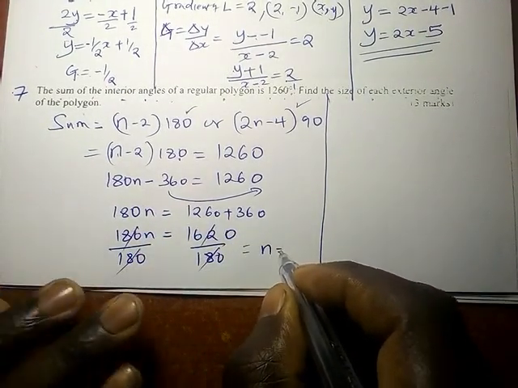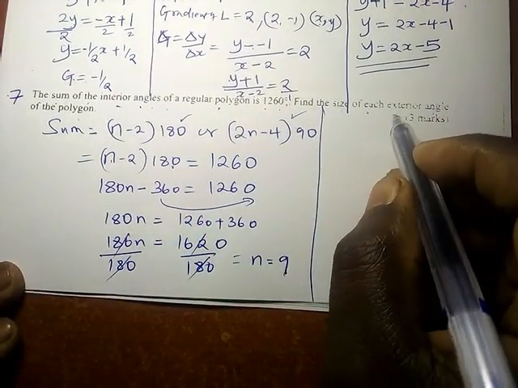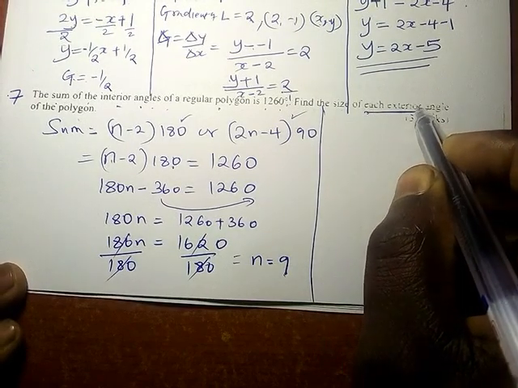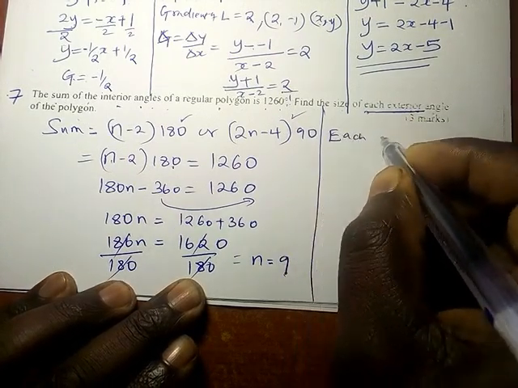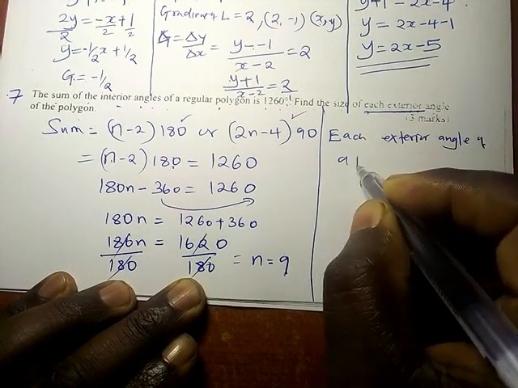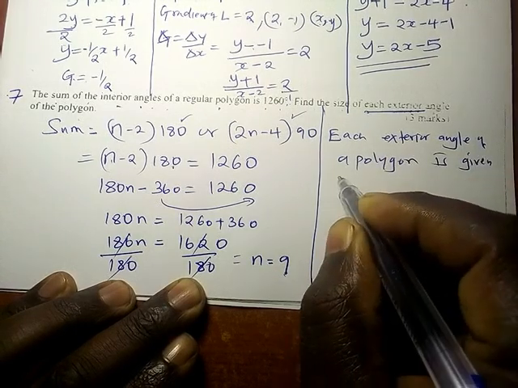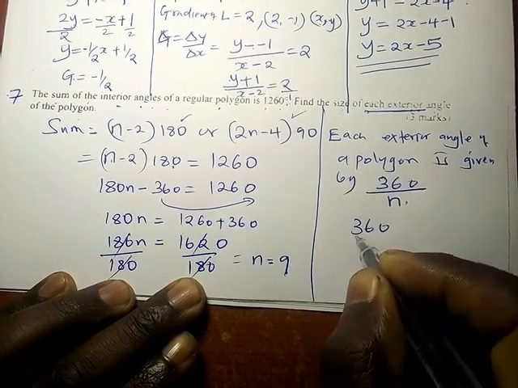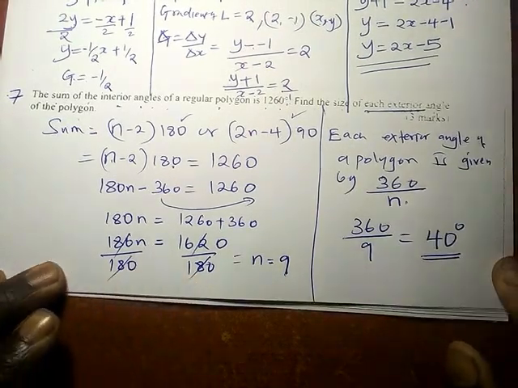So n is equal to 9. So the number of sides of this polygon is 9. But we are asked to find each exterior angle. Find each exterior angle. So each exterior angle of a polygon is given by 360 divided by n. So 360 divided by 9, and that one is 40 degrees. Each exterior angle is 40 degrees.